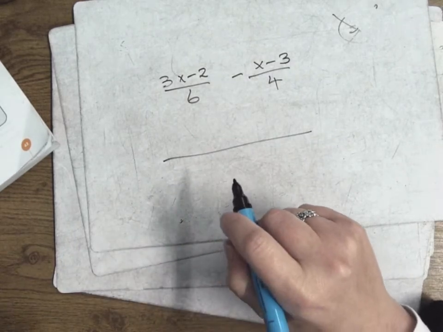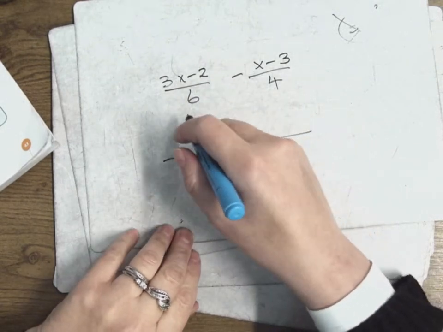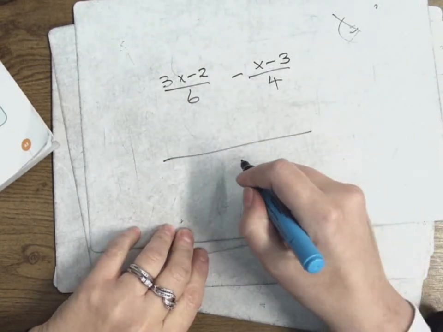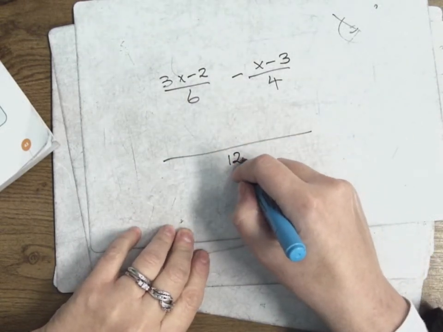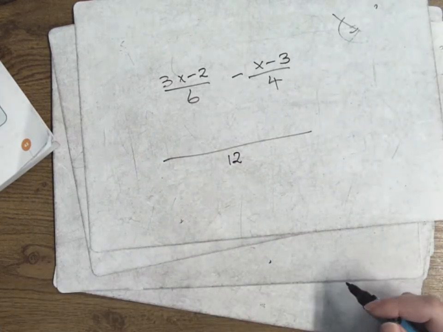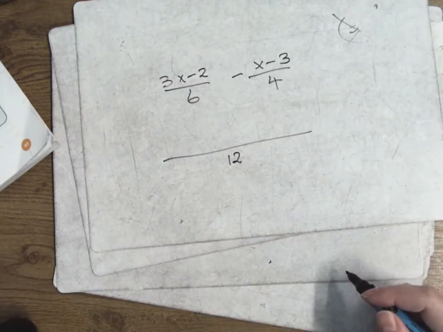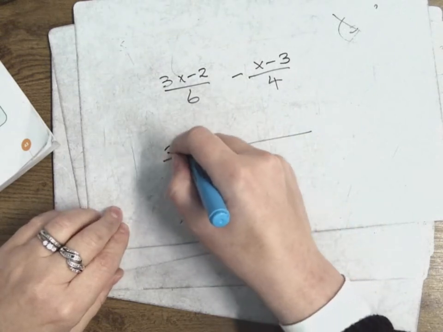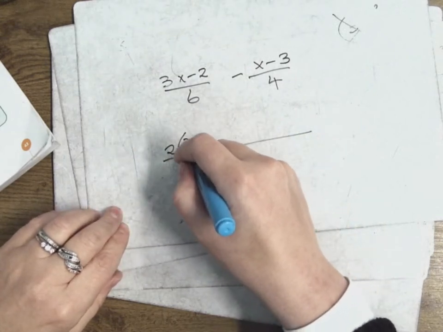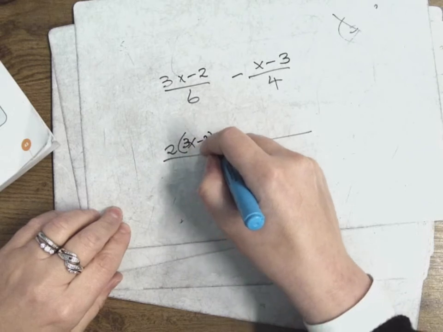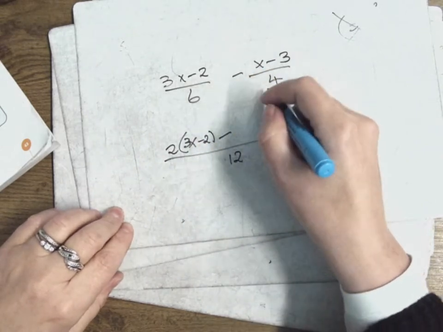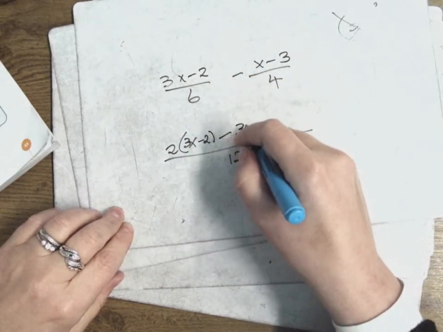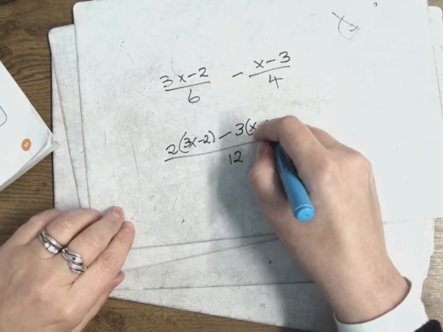Right. So, did you get a common denominator for 6 and 4? What did they both go into? 12. Did anyone go 24? You'll still get the right answer. You can just simplify it when you get there. So 6 into 12 goes twice, 2 multiplied by whatever is above the line. Then there's a minus sign. 4 into 12 goes 3 times, 3 multiplied by whatever is above the line.